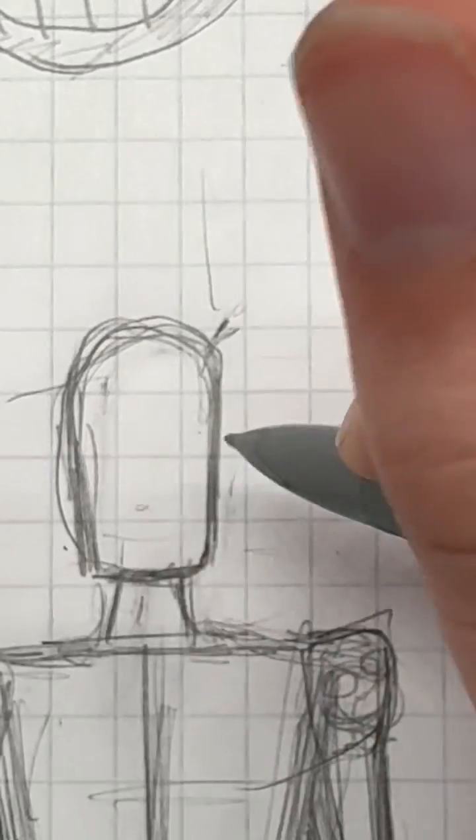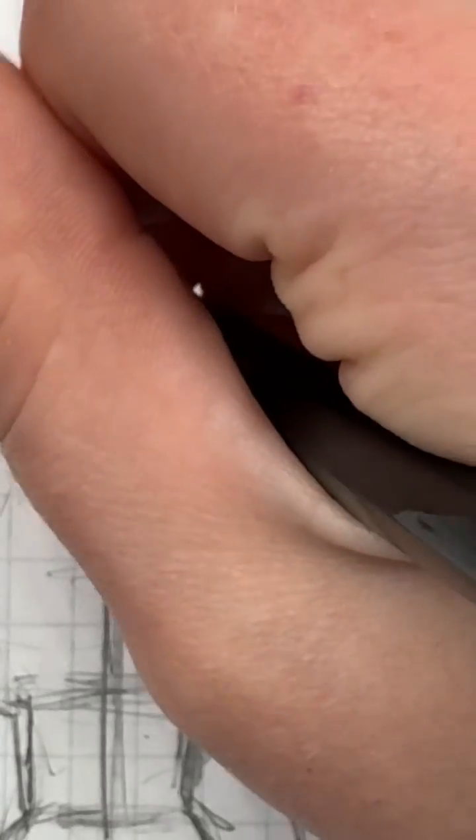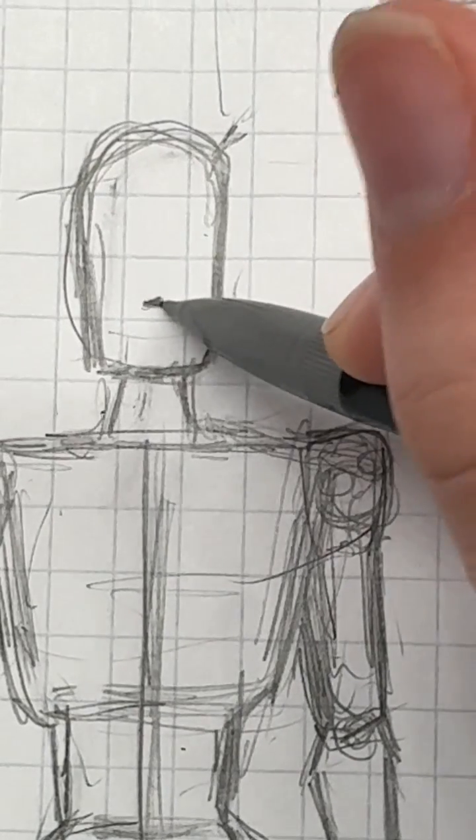So for the face, I like to draw the eyes and the nose first. God, I can't think. So the nose, I want to place it right there. And because, oh my God, I'm so dry.